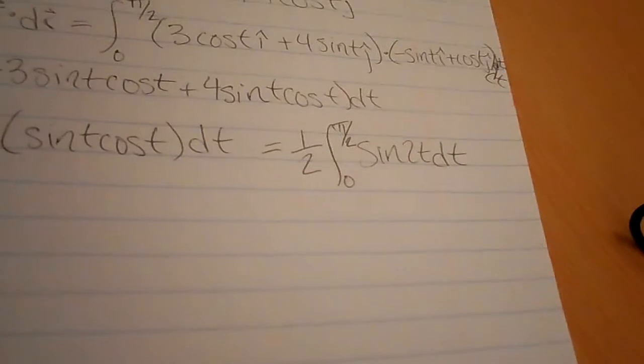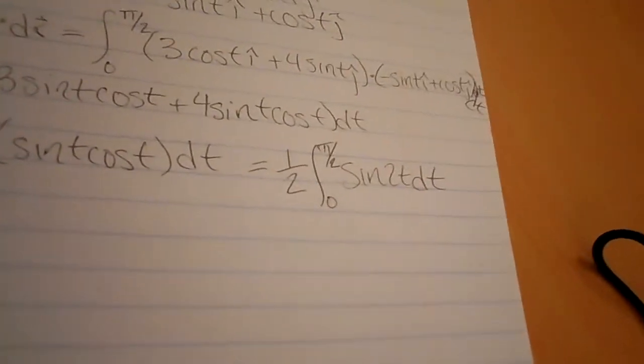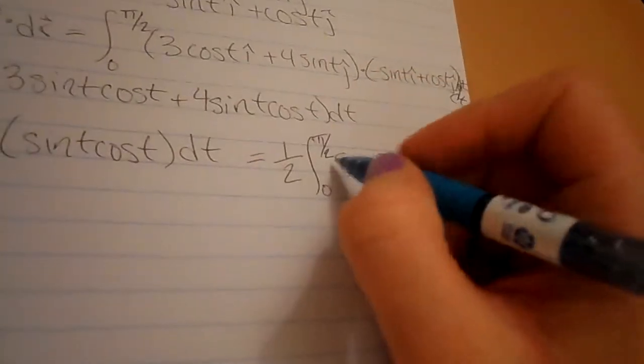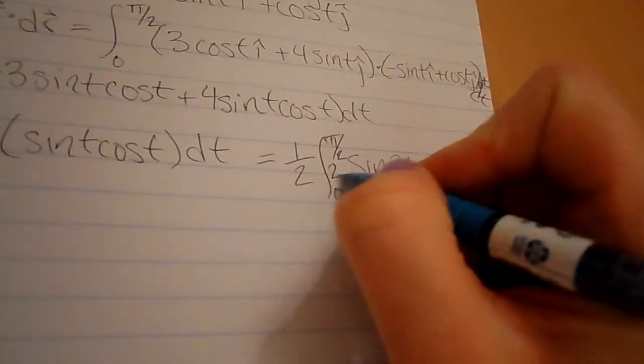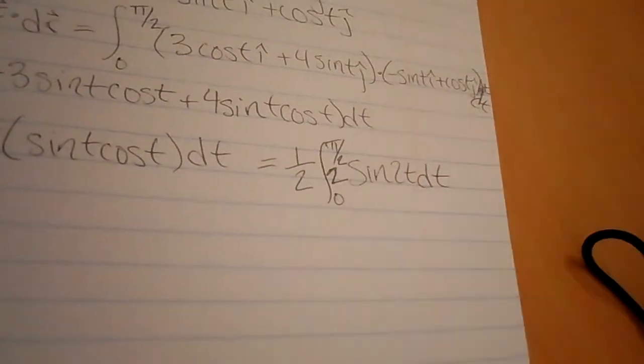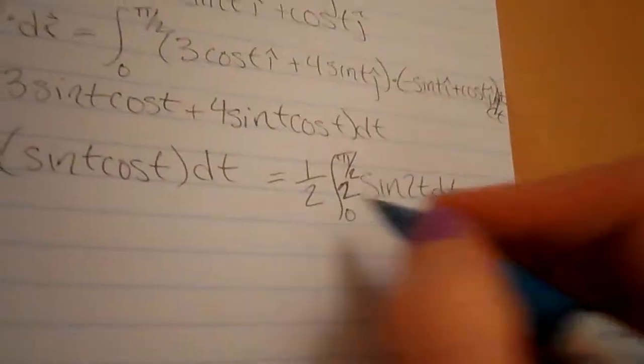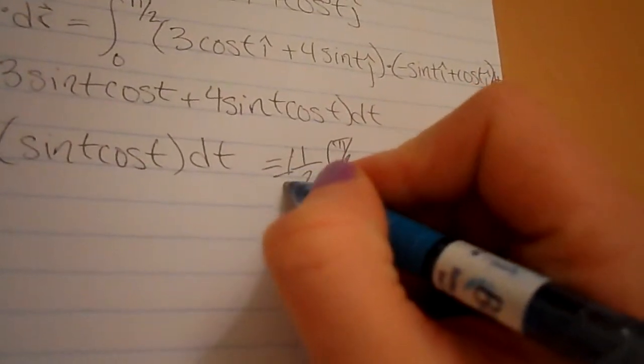Now, when we consider that sine 2t would be the derivative of negative cosine of 2t, we need another 2 out here, as we need the inside 2 from the derivative. So we'll need to add another 1/2 out front and that 2 there.